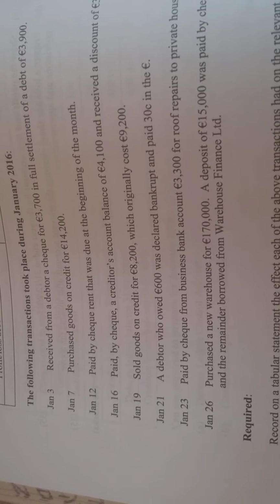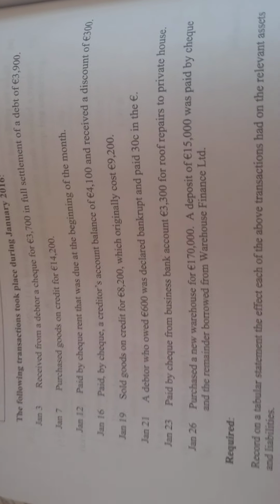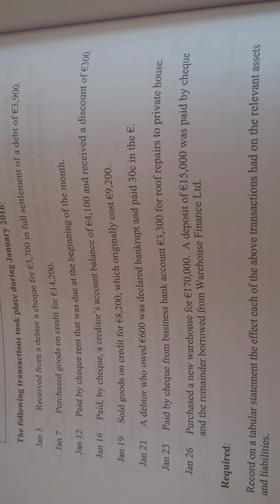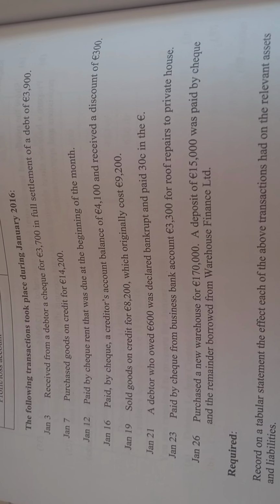Right, next then is January 16th. Paid by cheque a creditor account balance of 4,100 and received a discount of 300. So straight away we know, okay, we've made a profit, or we're given a discount, so we put it as a profit in the profit and loss account.